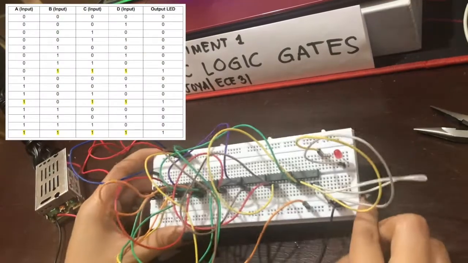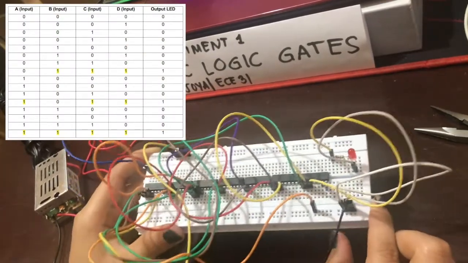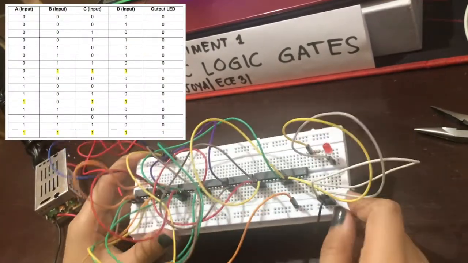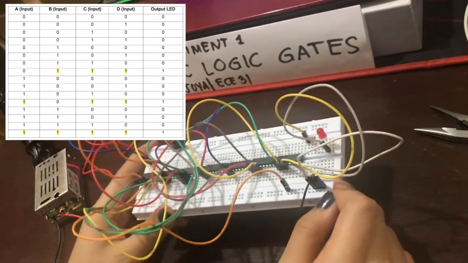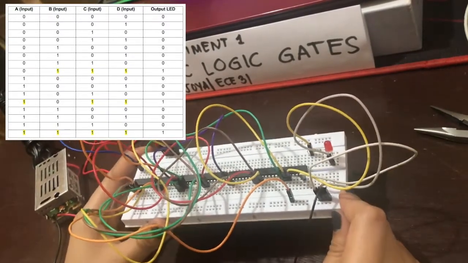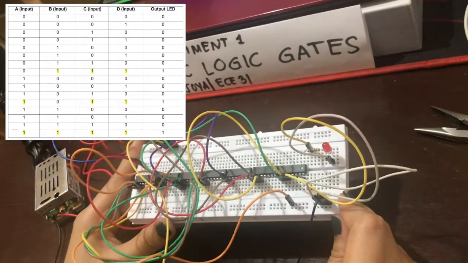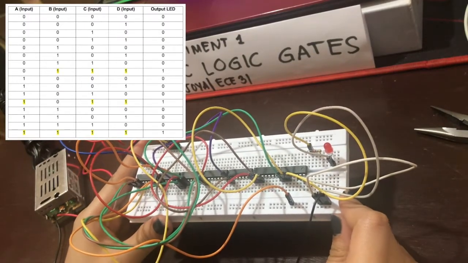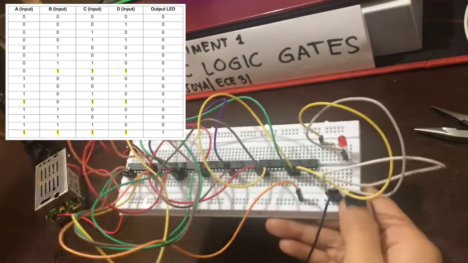So for AND or NOT combinational circuit, here are the only three combinations that produced a logic 1 output. B, C, D logic 1 produced output logic 1.